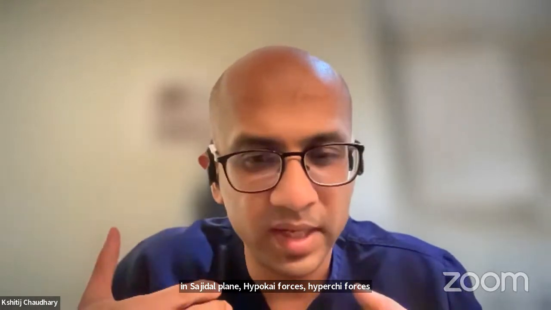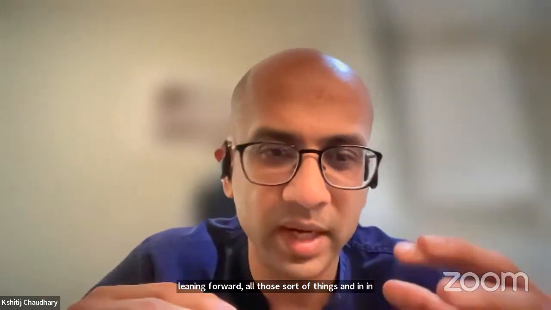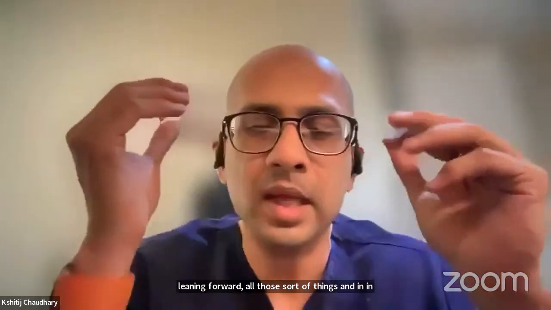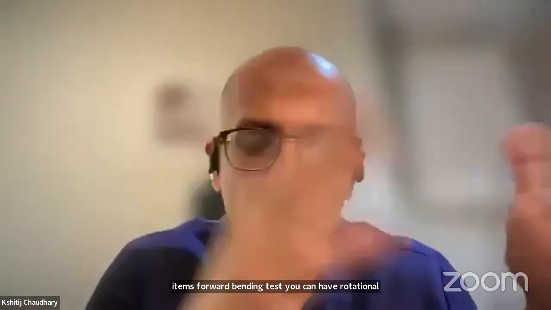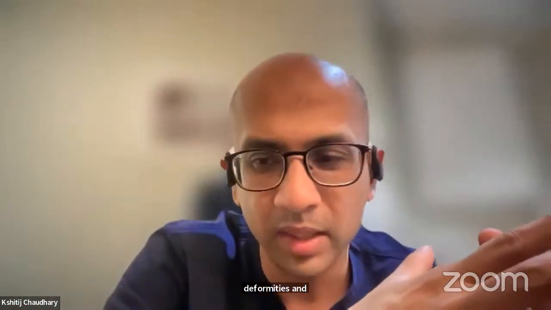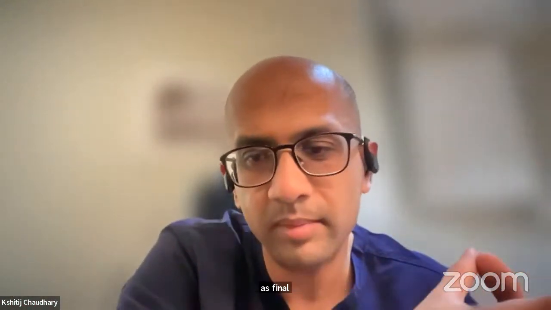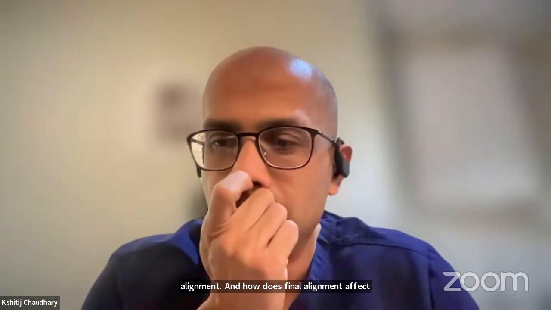And in Adams forward bending test, you can have rotational deformities. And so for scoliosis descriptions, think of it as spinal alignment and how spinal alignment affects posture.